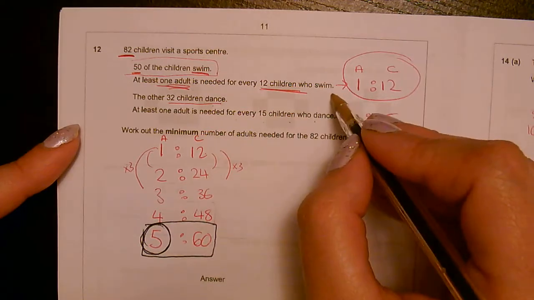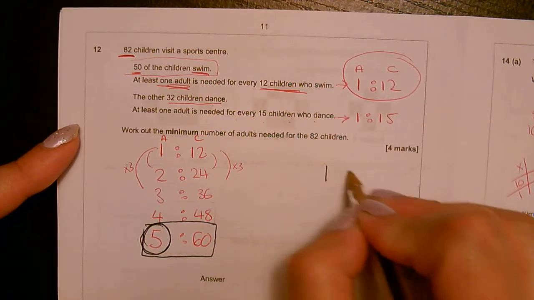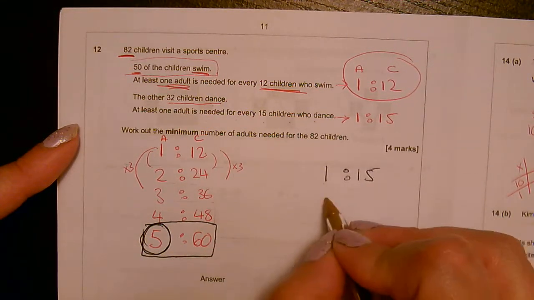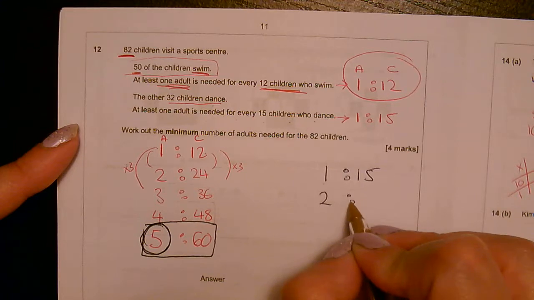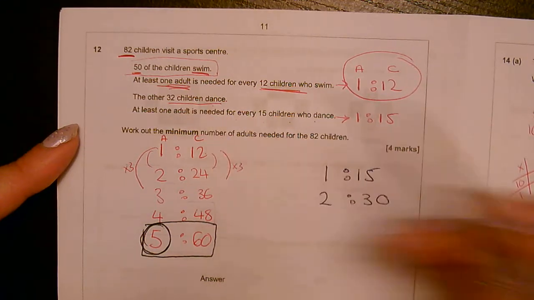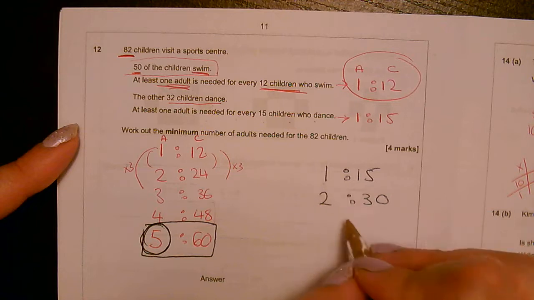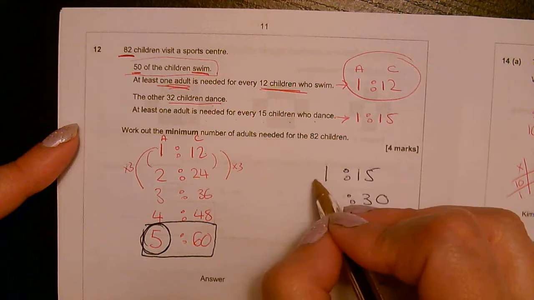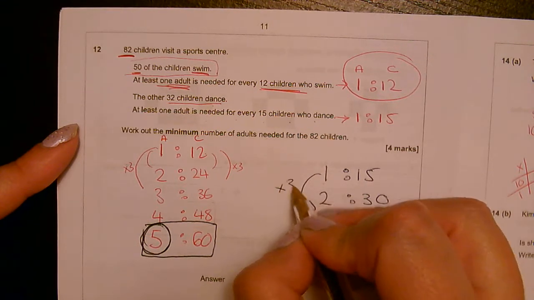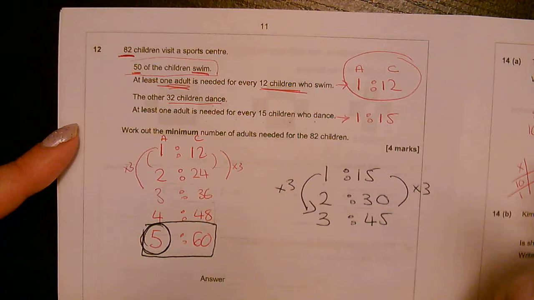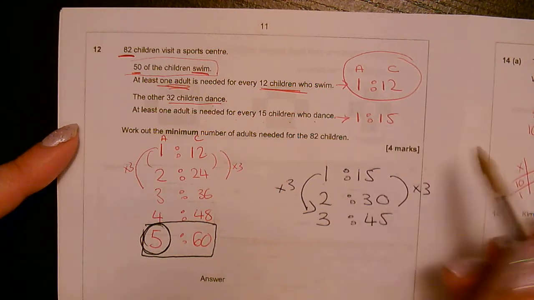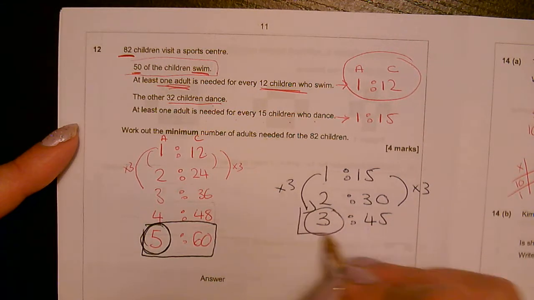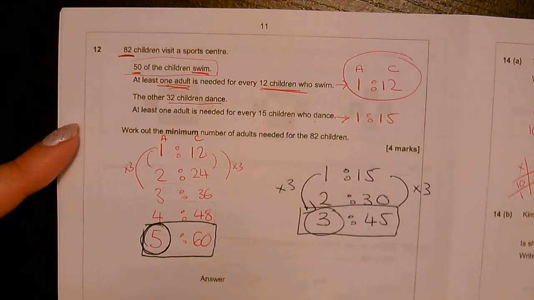Now we're going to look at those who dance. So 1 to 15 for dance, but they've got 32 children. So if we had 1 to 15, we could double it and we could have 2 to 30. Again, there's 32 children who dance, so I need the next ratio up. So I need to add in another 15, so 3 to 45. So I'm building it up. I can add it consistently, or I can see that I'm timesing by 3. So for every 3 adults I could look after 45 children. So I've got more than enough, but I have to have 3 for those extra 2 children.